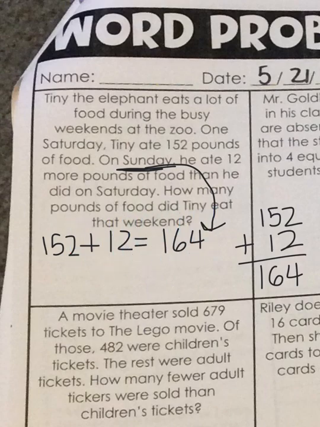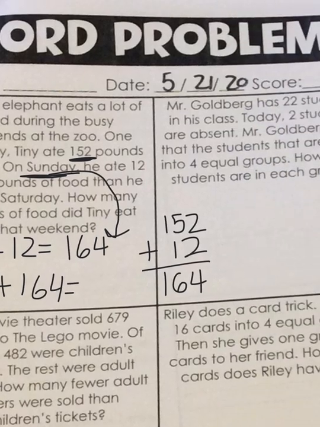Okay, so how many on Saturday, guys? 152. How many on Sunday? Again, 164. So what are we going to do with those two numbers? I'm going to go ahead and write it down while you discuss it. What are we going to do with them? We're going to add them. Okay, good. Now I'm going to line it up properly over here.